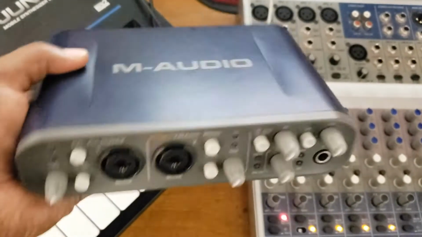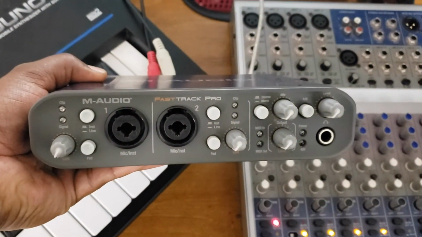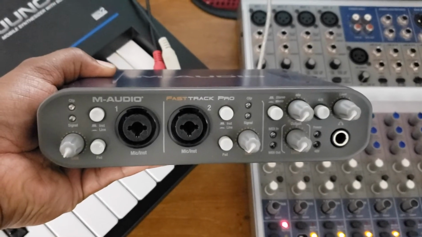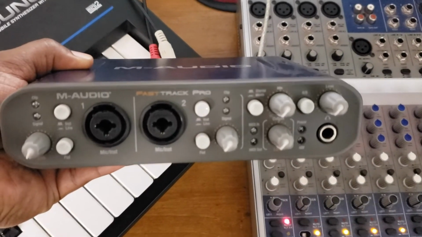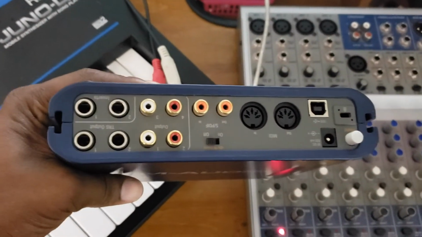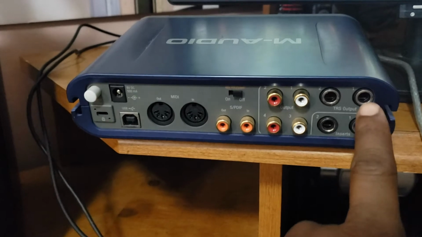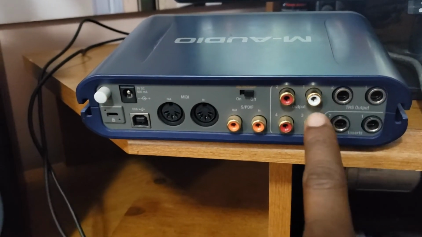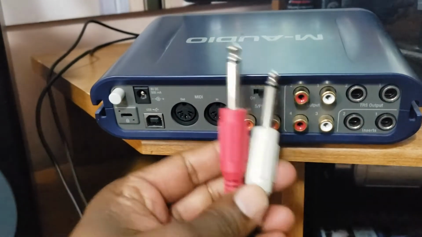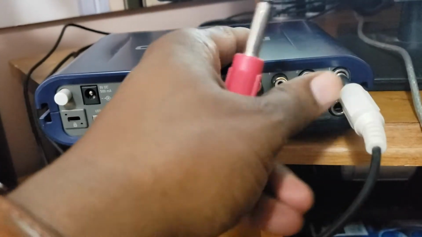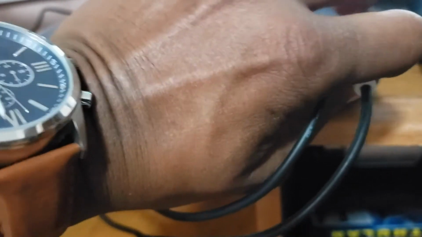I'm using M-Audio Fast Track Pro, but you can use any interface that you have. This interface has two lines in, but like I said before, Skype would only take one line, so we will be using the first line. Now I'm going to connect my speaker to the interface. So this model has TRS output and RCA output, but I'm going to be using TRS output because that's what I have right now. So you're gonna connect both speaker left and right, and the other end will go to your speakers.